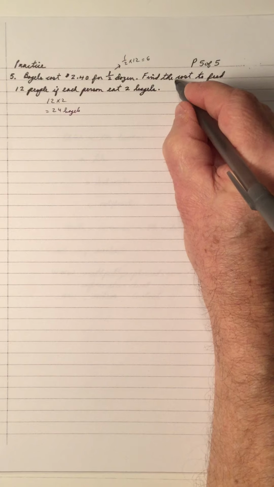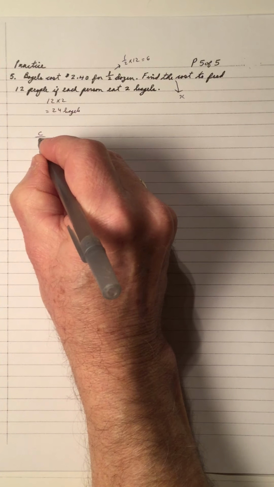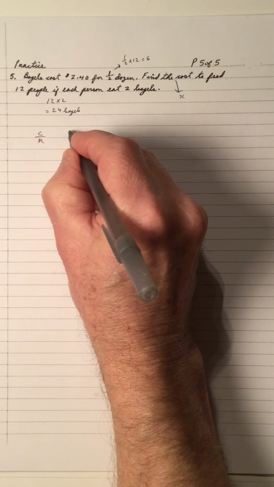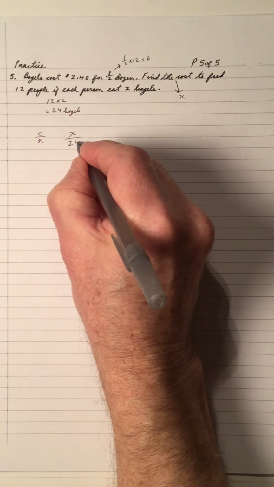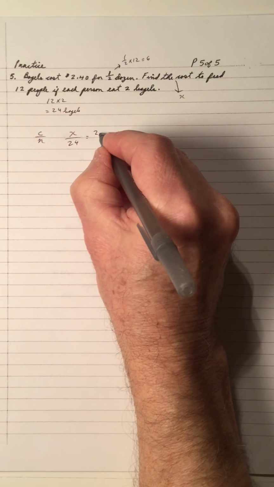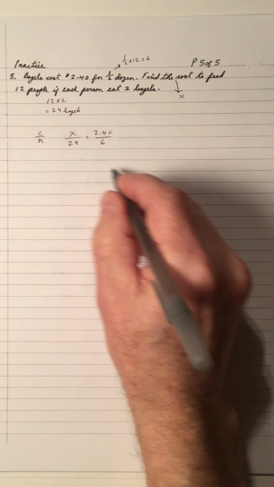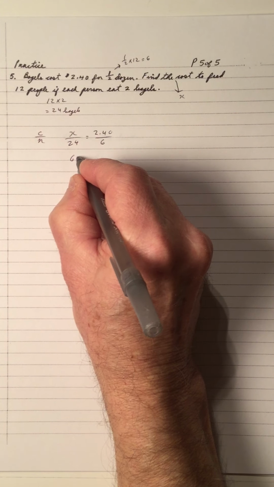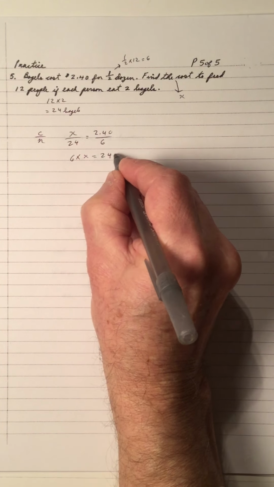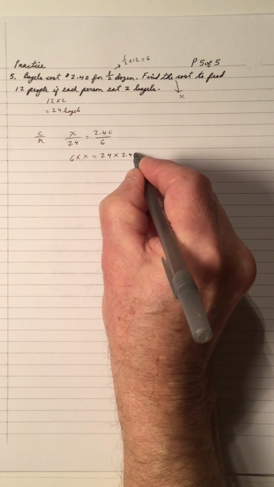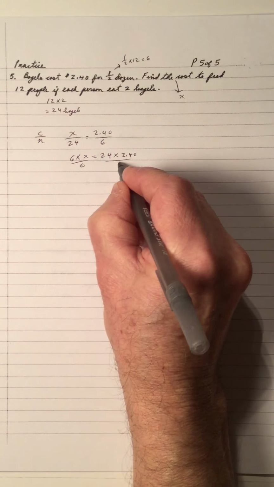So find the cost. So the cost is X. So I have cost over the number of bagels. The cost is X over the number of bagels is 24. The cost is $2.40 over the number of bagels is 6. Cross multiply. 6 times X equals 24 times 2.40. And divide by 6 on each side.